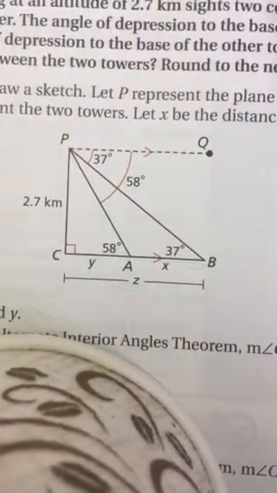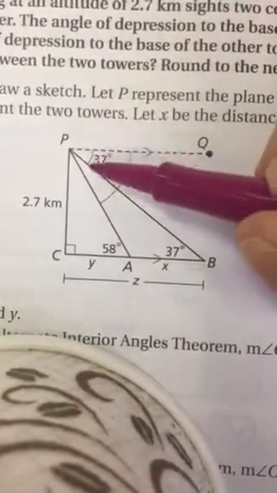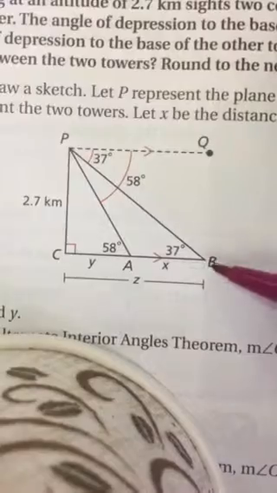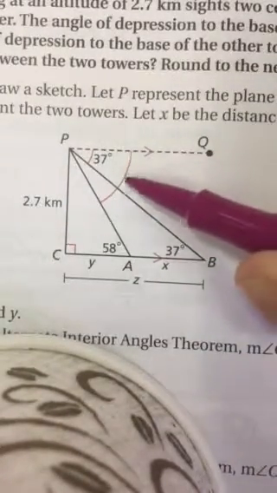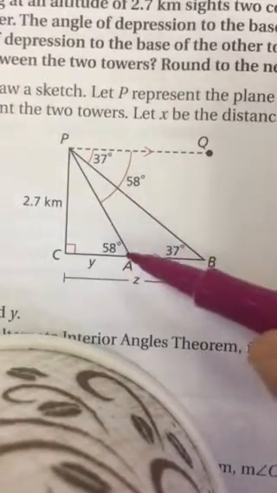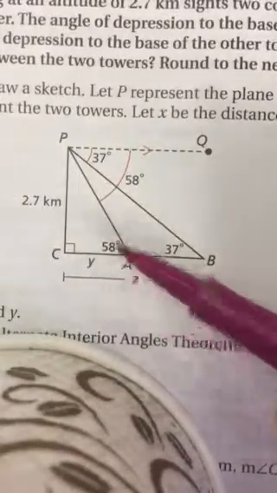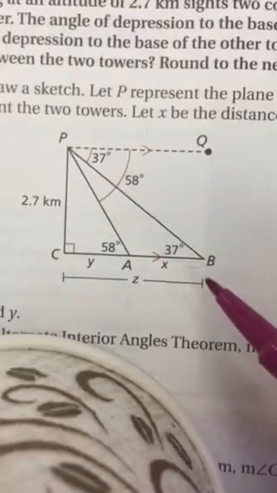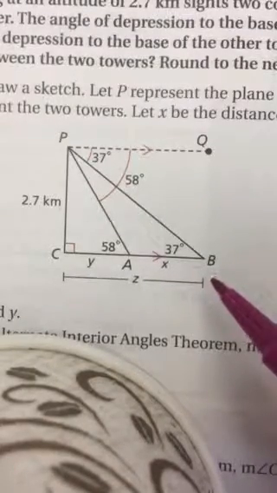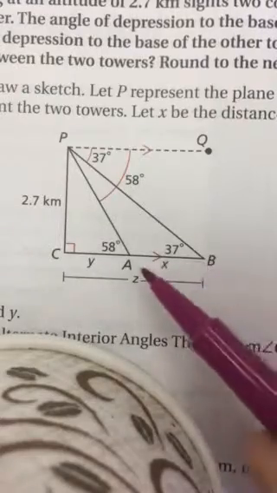So let's see. The angle of depression to the base of one of the towers is 37. So this is the angle of depression to the farthest away tower. And then the angle of depression for the other one is 58, and that's for the tower that's at point A. So we need to solve for distance y and distance z, and what they want to know is what the difference is between the 2 towers. So they want to know what distance x equals.